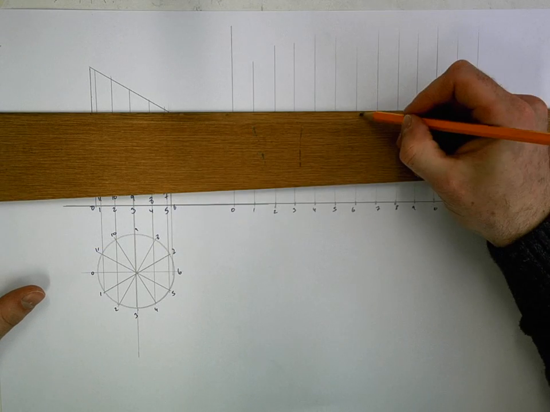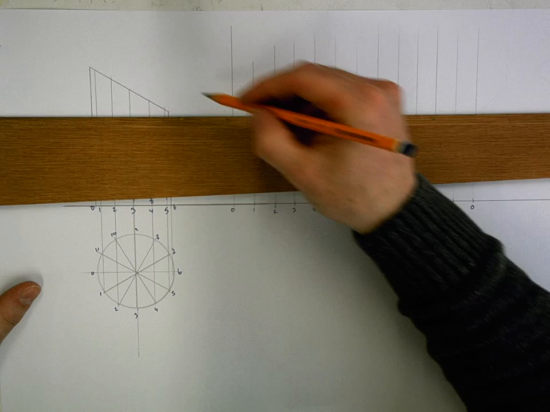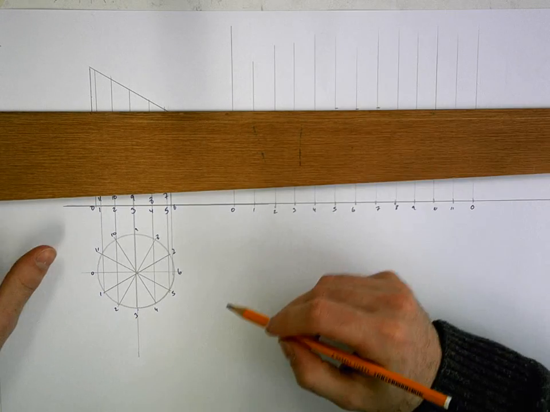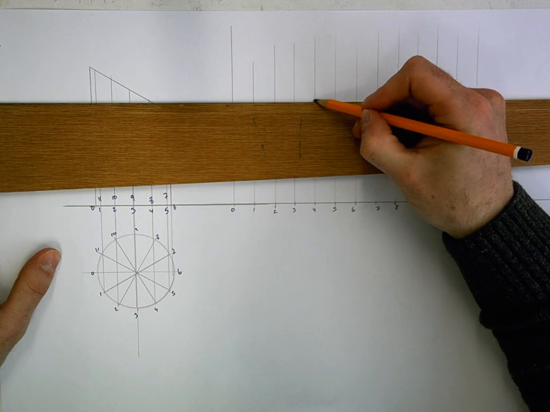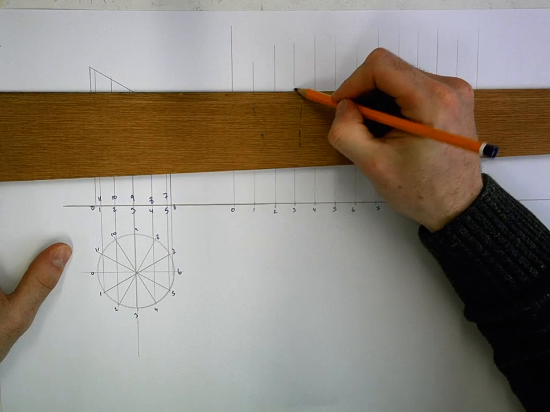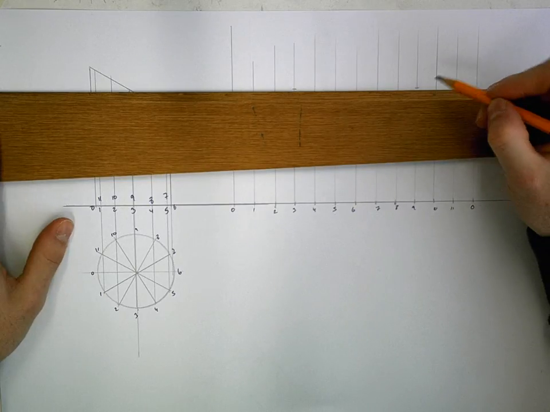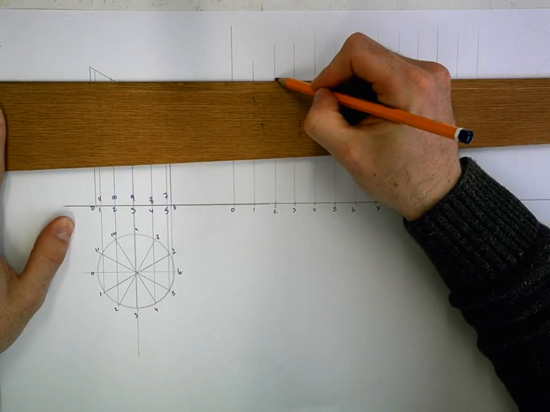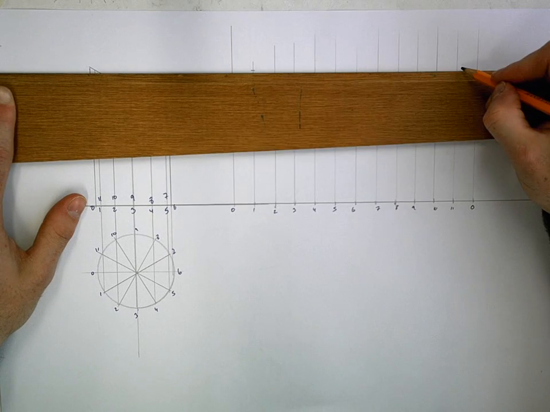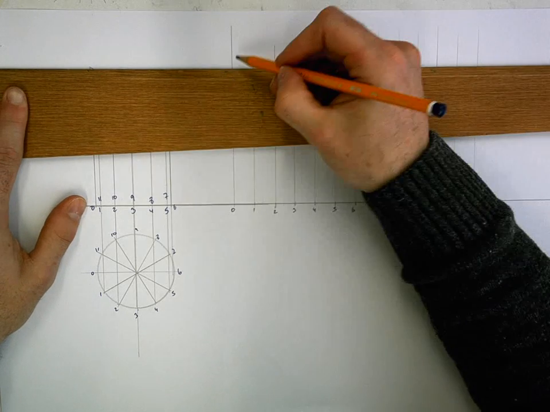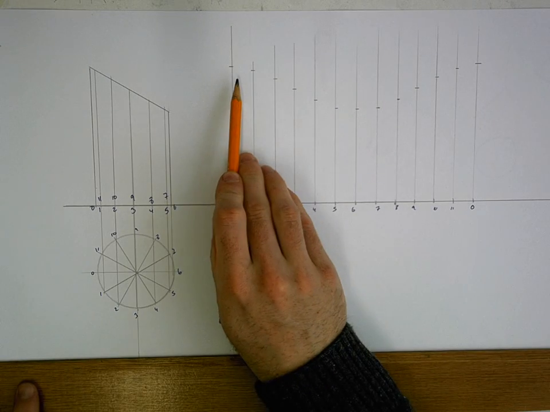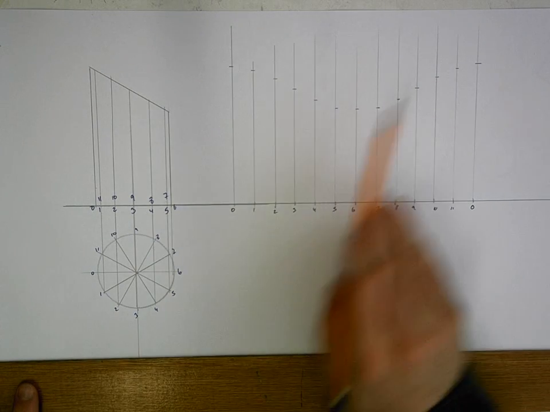So the first one I'm bringing is 6, which is in the dead center. Then 5 and 7. They're the same height. 4 and 8. 3 and 9. Number 2 and 10. Number 1 and 11. And then height 0 is going to be on the far left. And it's also going to be on the far right. So what you end up with is this kind of wave shape along the top of your development.